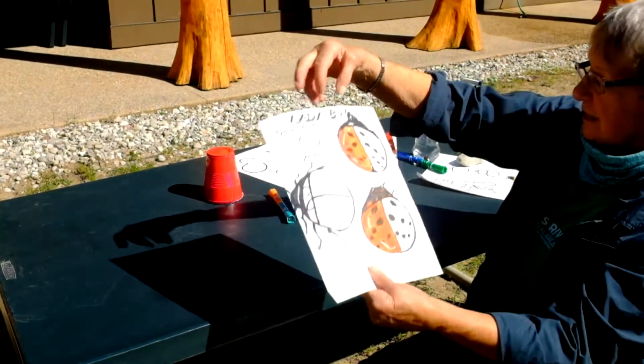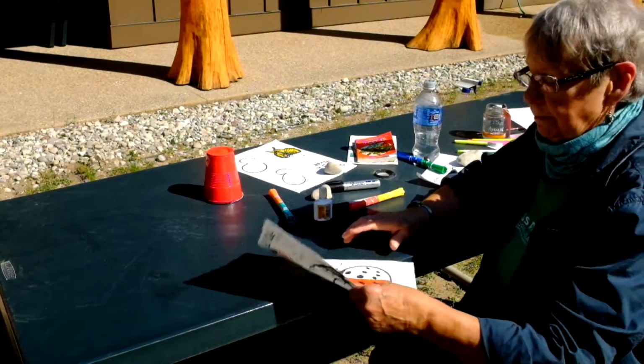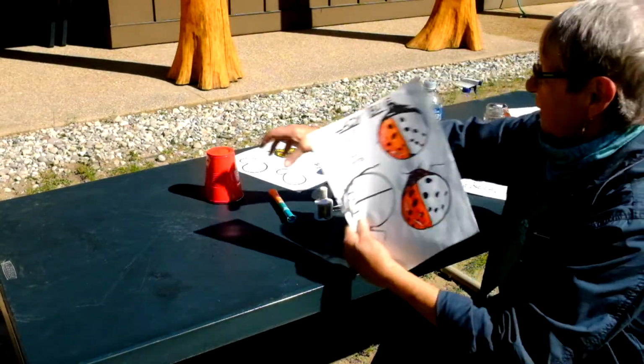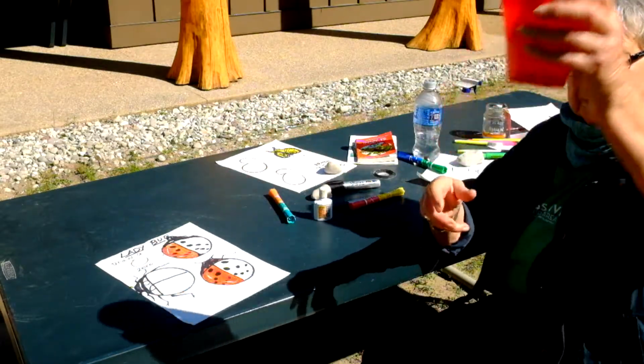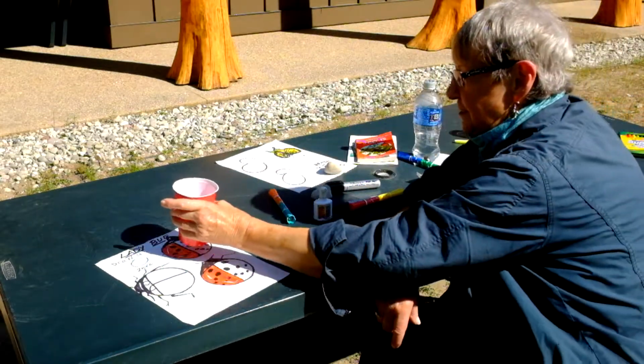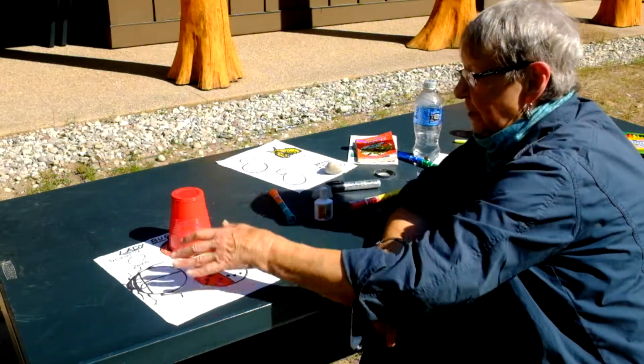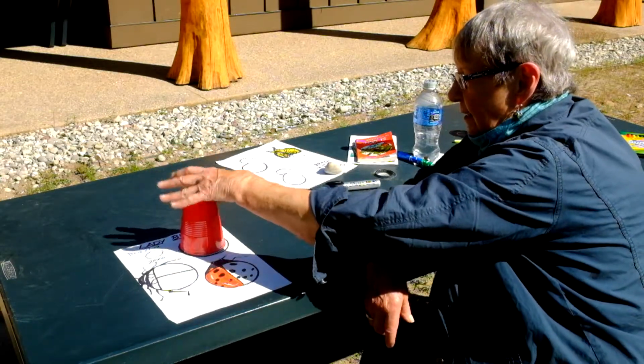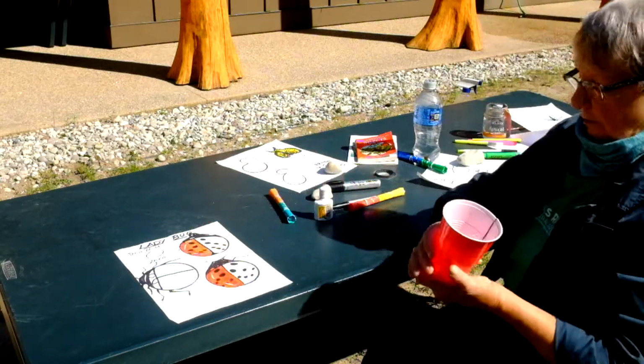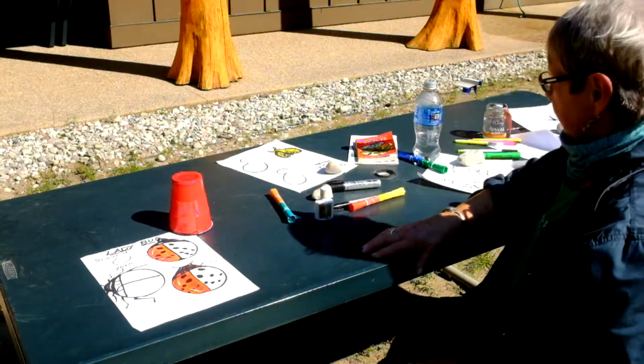Okay, so remember, it's just a big 0. I use the bottom of this to draw the 0, and a permanent marker. So we'll get back to that.